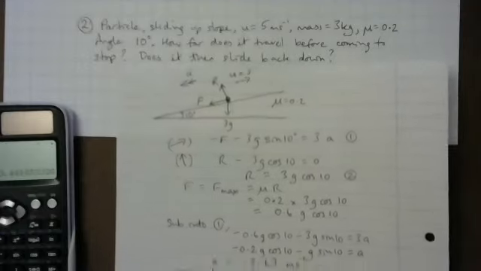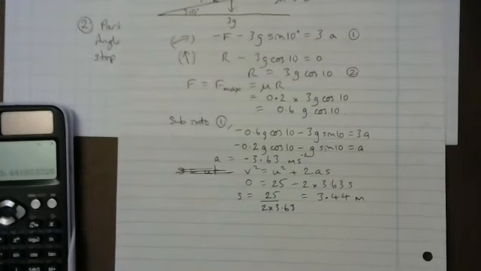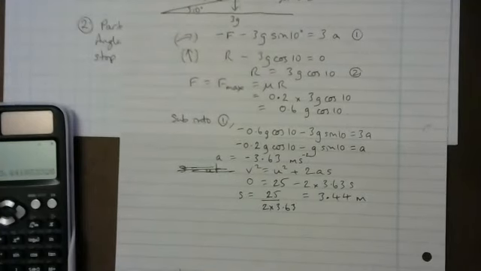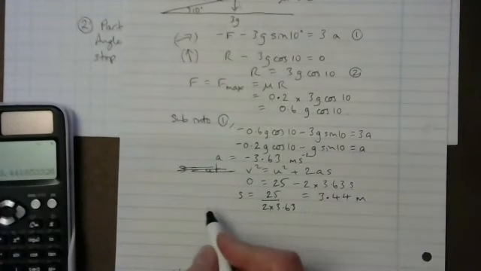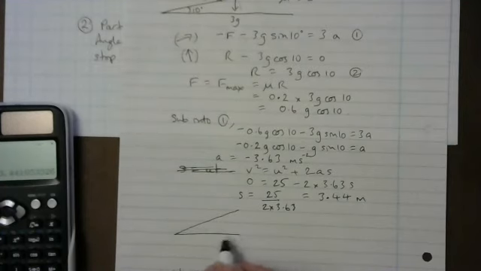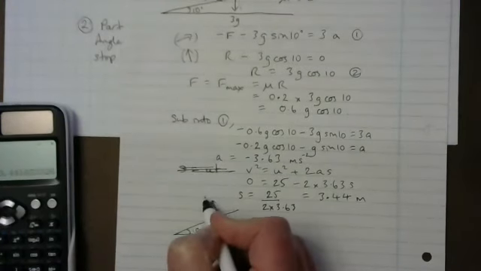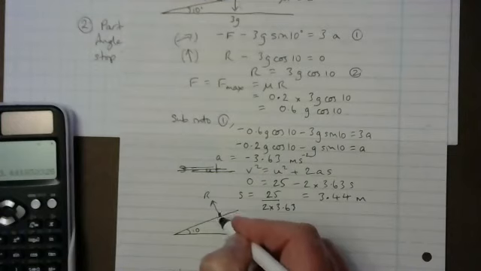The next bit of the question is, does it then slide back down the slope? When it comes to a stop, we have the forces on the object. The forces down the slope are. Is it worth a new picture? I guess it probably is. We have the same R. We have the same weight.